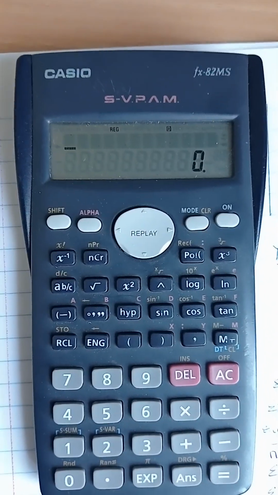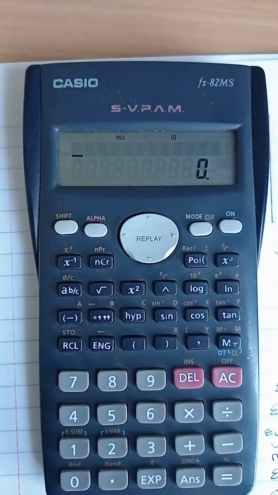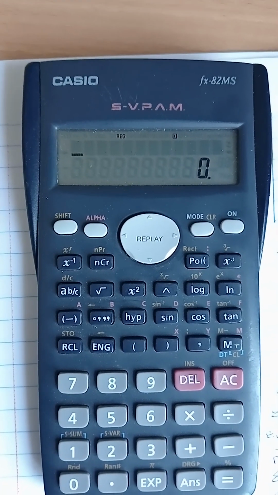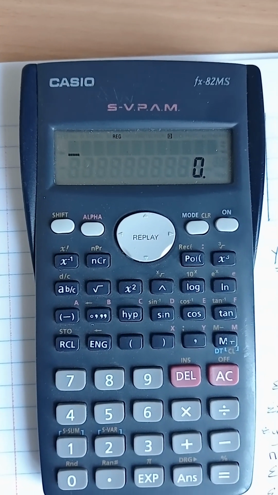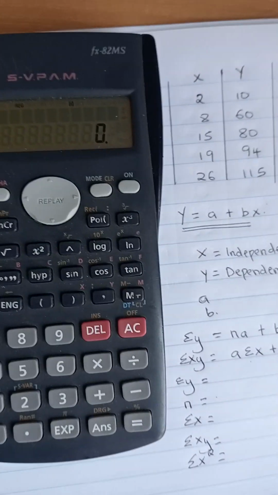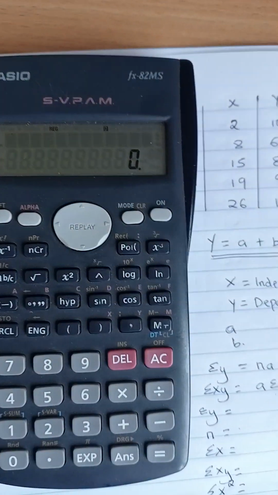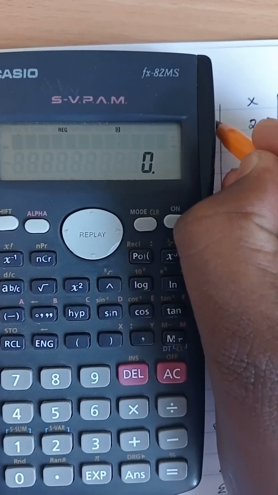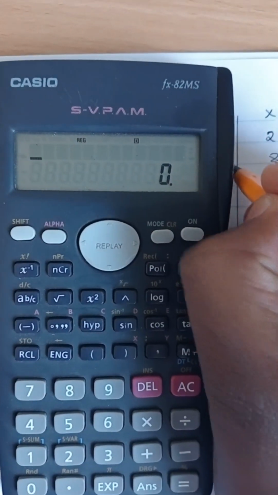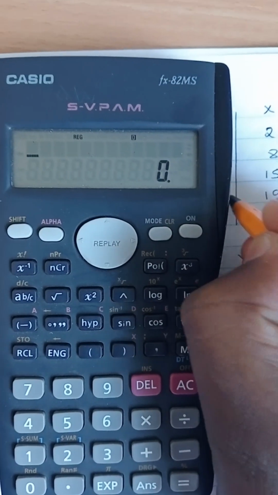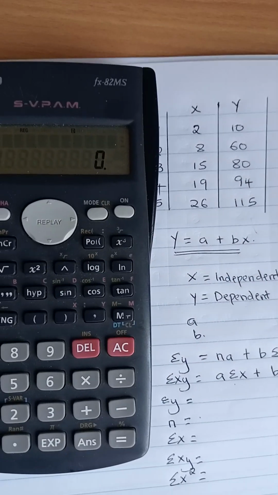The next step is to have the x and y's inputted in our calculator. We have 2 and 10 as the first entry. In total we have 1, 2, 3, 4, 5, so those are 5 entries that we have been given.